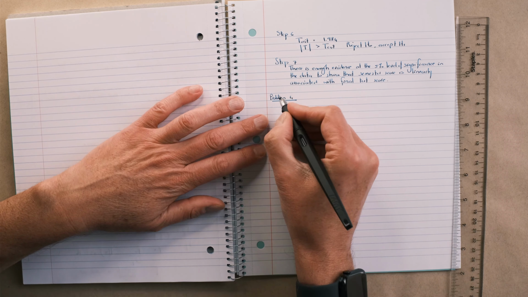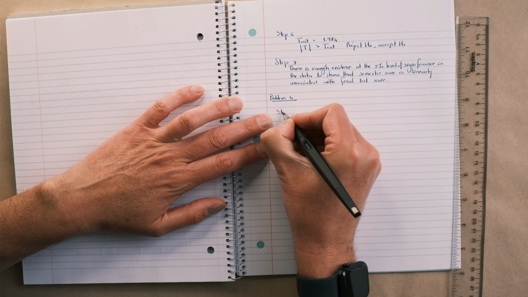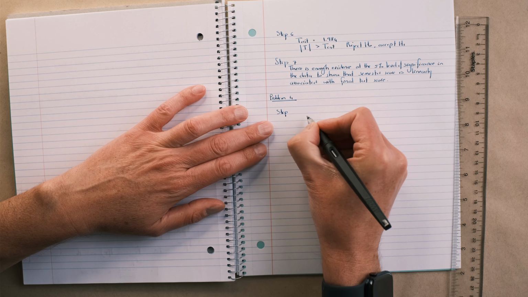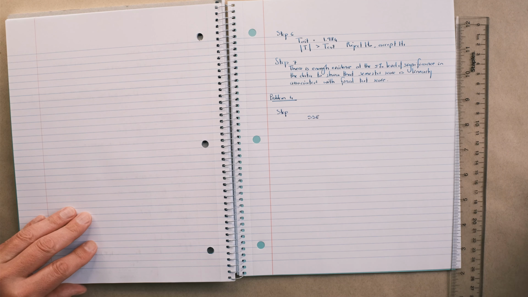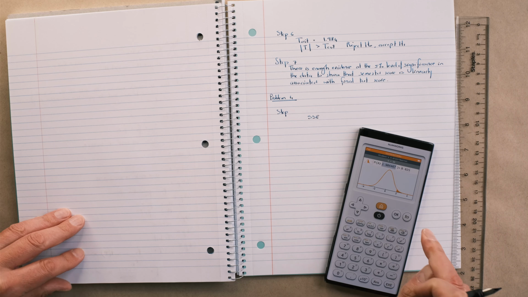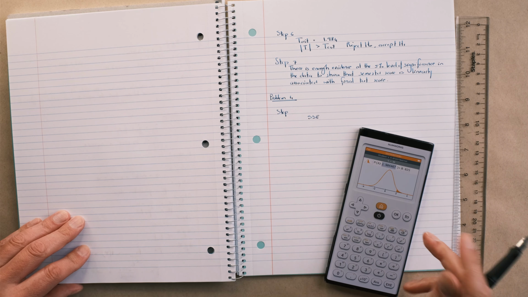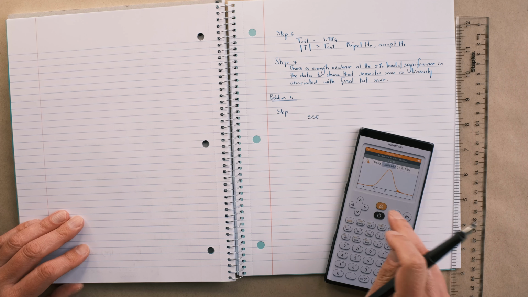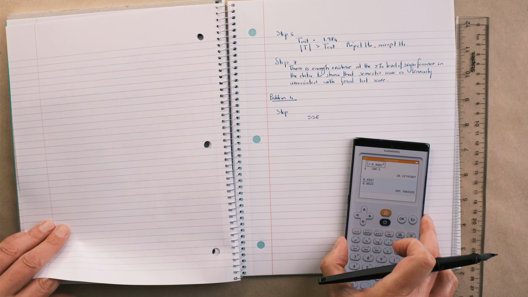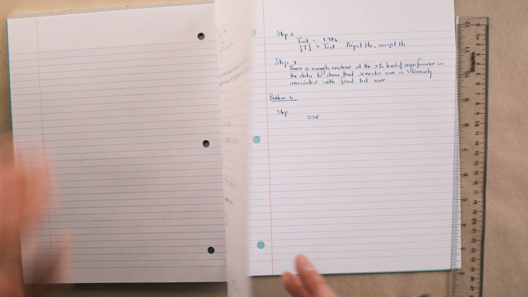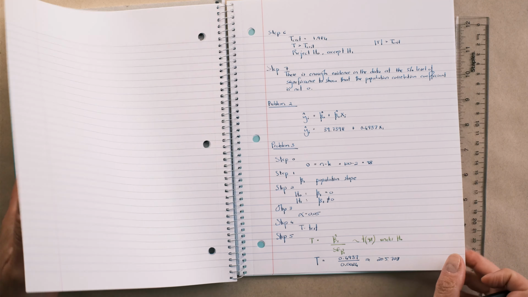For step number 0, let's just see what we need, what we don't have. One of the things that we don't have is the SSE, the sum of squares due to the error. And that's easy to do because the SSE plus the SSR must give me the SST. So let's go back to our calculations and have a look at that. Let's calculate the SSE.